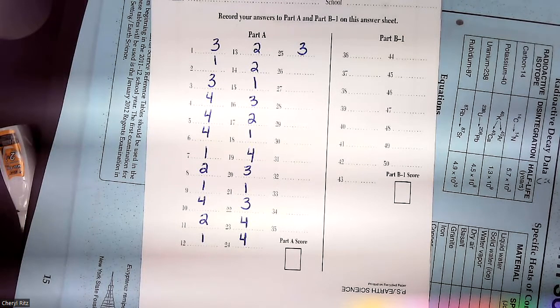Did anybody get 100? Yeah. So just find one that you got wrong, that you don't understand why. And you'll probably want to have your reference table handy.